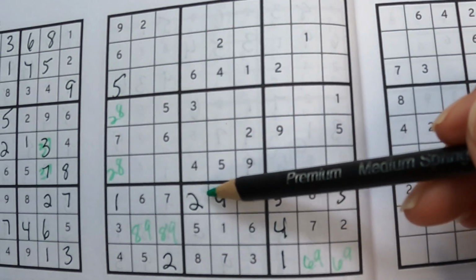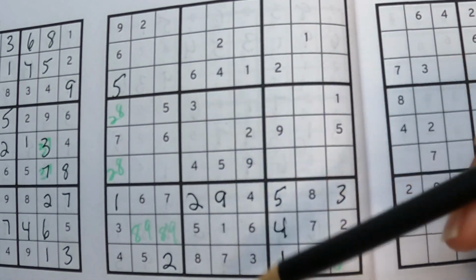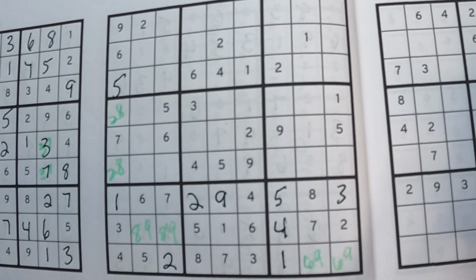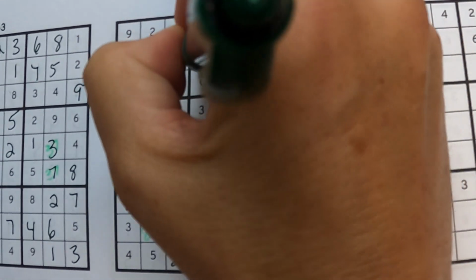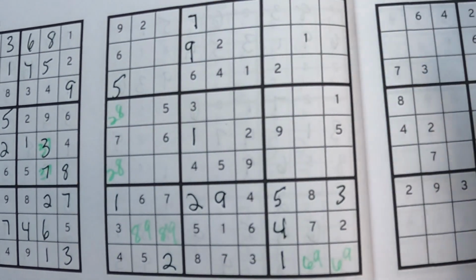For this column, we're missing 1, 7, and 9. We've got 1 and 9 here, so this is our 7. That 1 makes this our 9, 1.